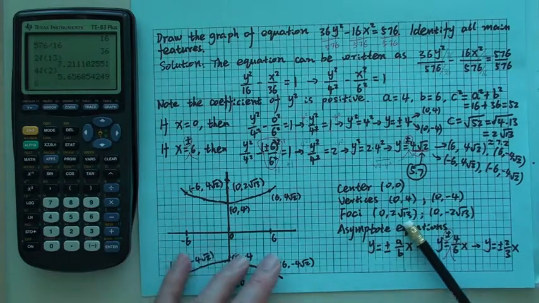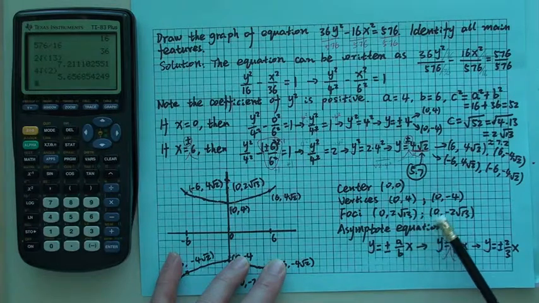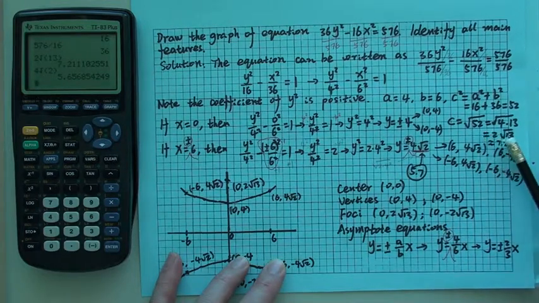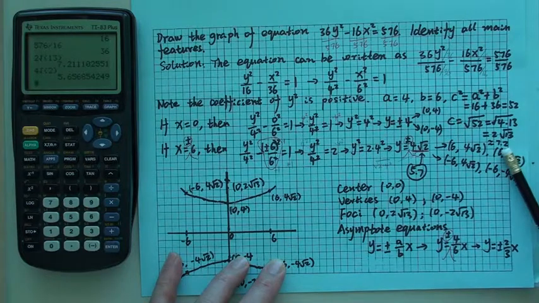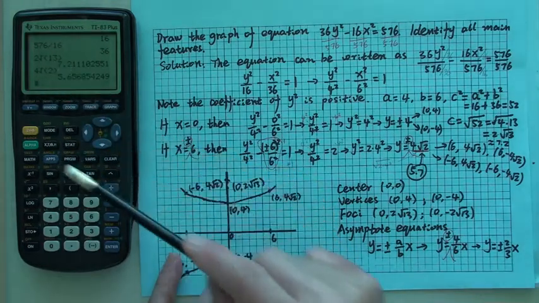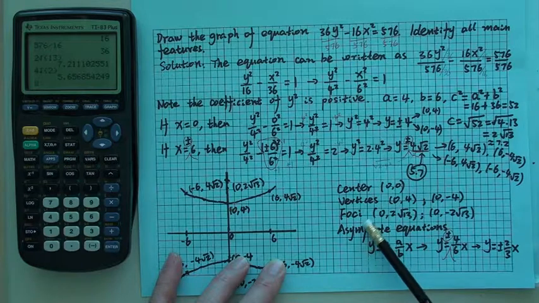Foci is 0, 2 radical 13 and 0, negative 2 radical 13, from here, because previously we know c is 2 radical 13, approximately 7.2. I have calculated over here. So that's for the foci.